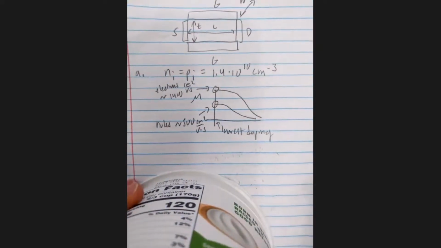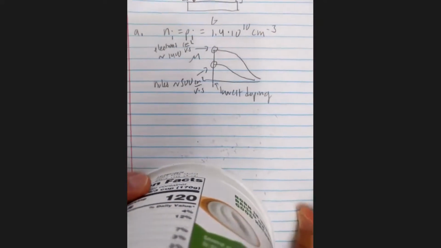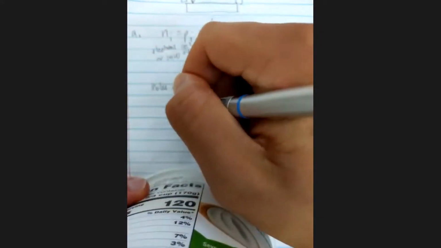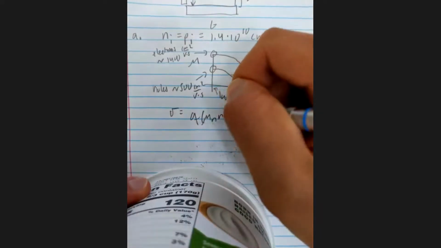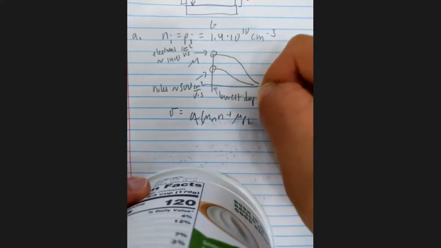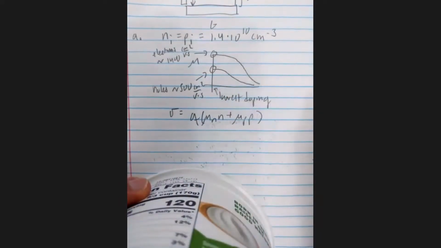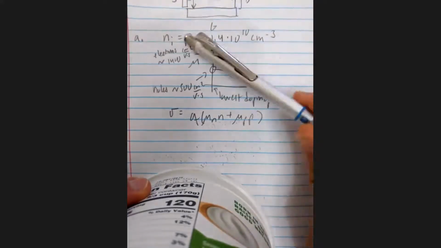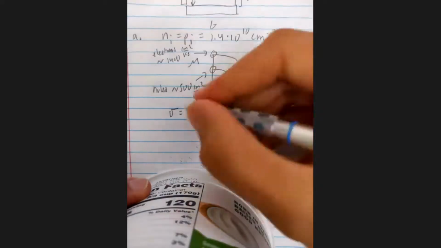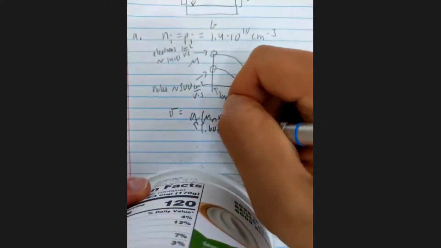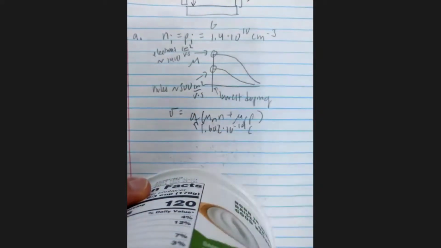With that, I think we have everything we need to find the conductivity. That's going to be Q times mu n times n plus mu p times p. We've already shown that we know what n and p are for intrinsic silicon. We found the mu values, and Q is 1.602 times 10 to the negative 19th coulombs.